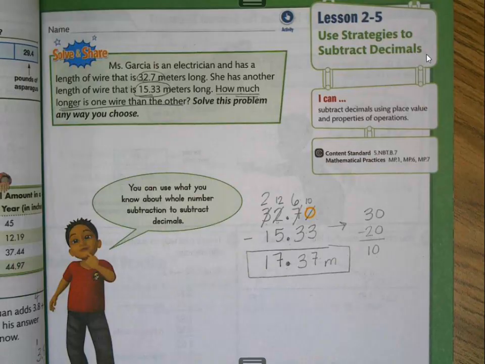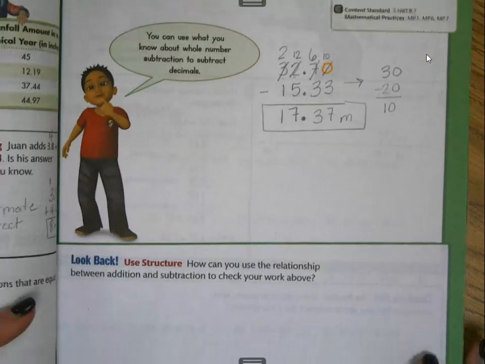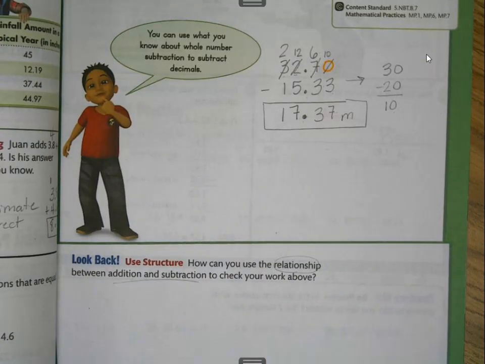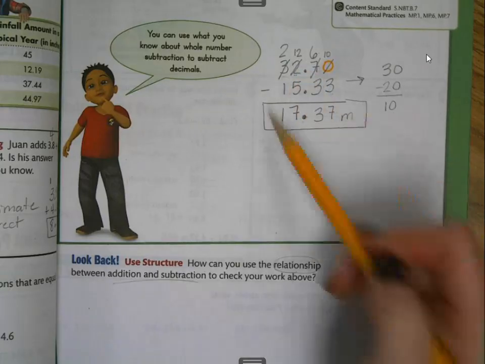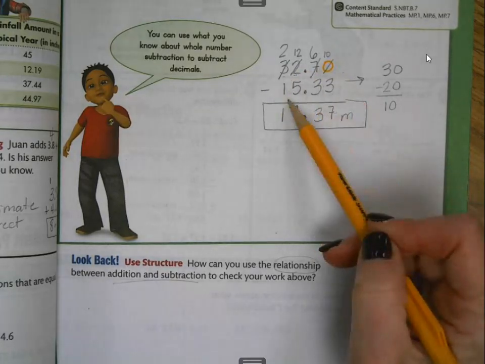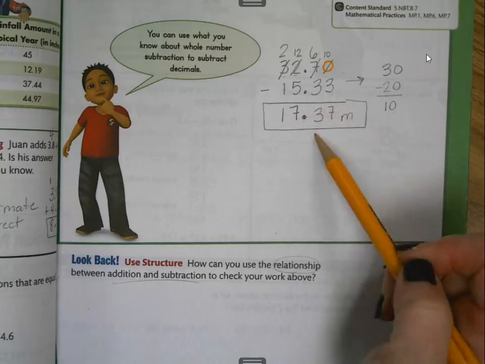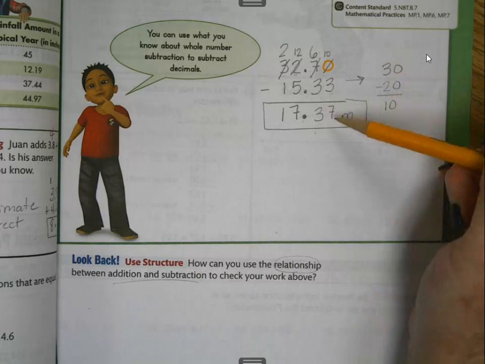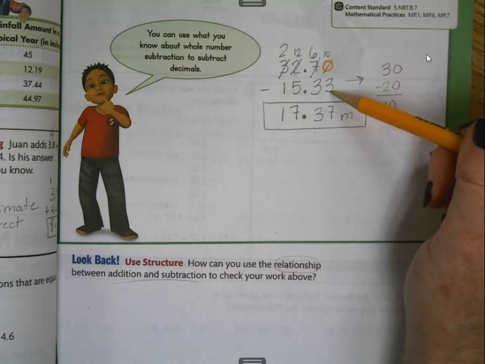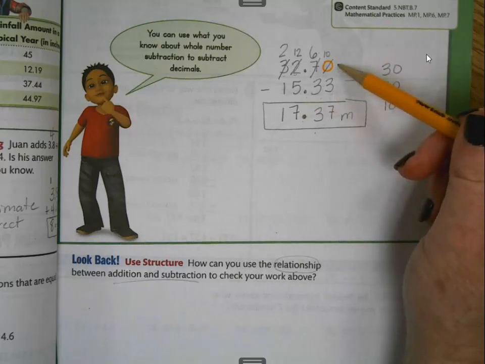All right, now we have a good question at the end that's really good. How can you use the relationship between addition and subtraction to check your work above? This is all part of a fact family. So if 32 and 70 hundredths minus 15 and 33 hundredths gives us the difference of 17 and 37 hundredths, then we should be able to take the difference, add it to the subtrahend, and it should equal the minuend.